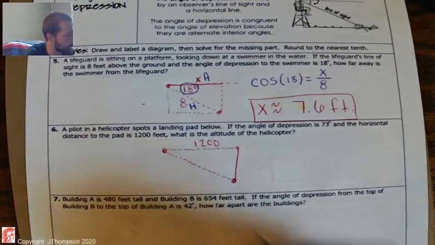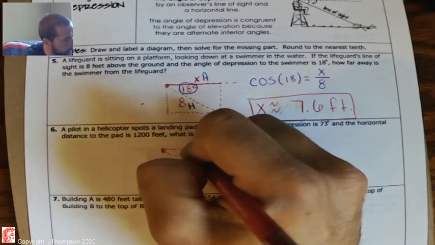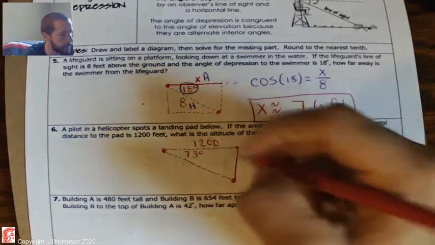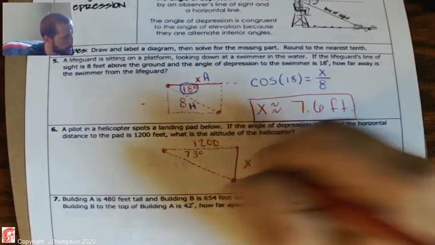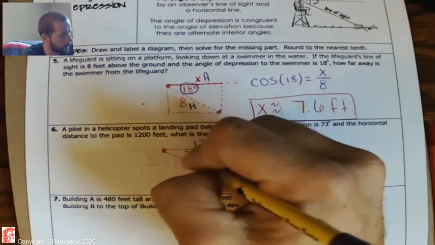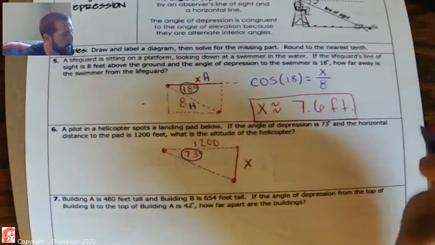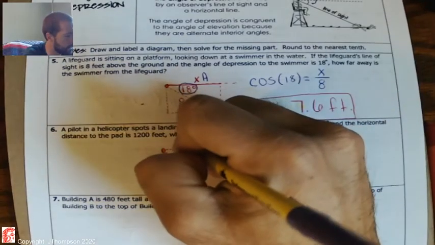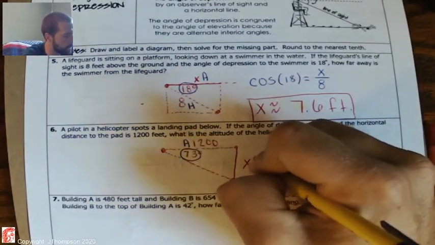The angle of depression is 73 degrees. What is the altitude of the helicopter? That's the vertical distance, so that's going to be our x. So in this question, circle the angle, label. The side that's given to us is the adjacent side. The side that we want is the opposite side.